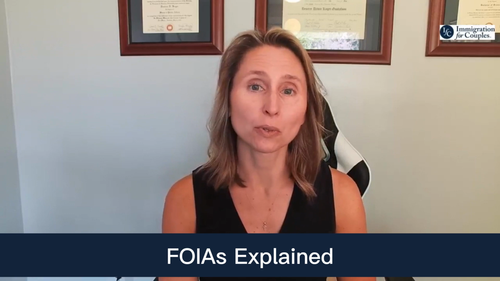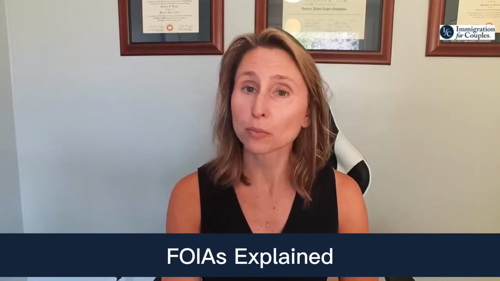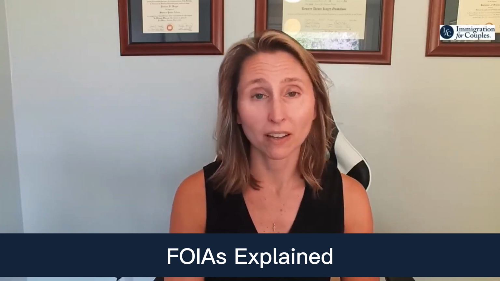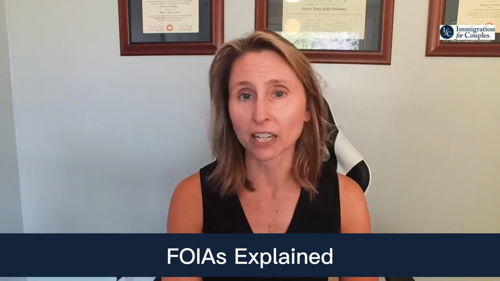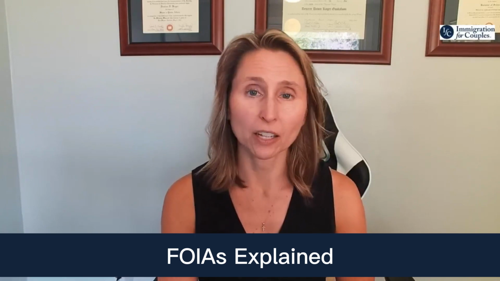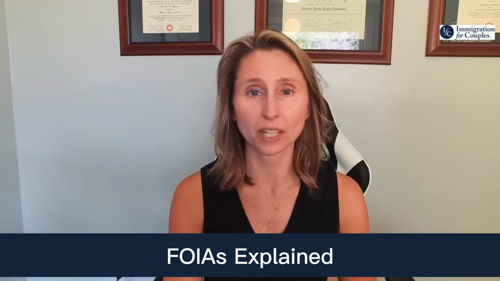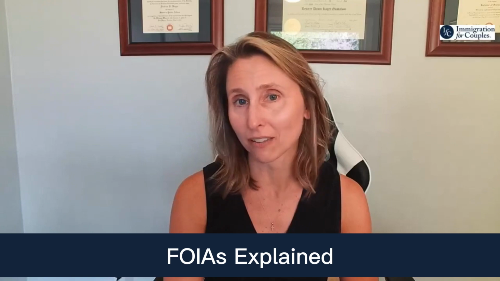They do specify timeframes in which you're supposed to receive results. But of course, if there's some sort of circumstance that would keep them from being able to release it in that amount of time, they are given kind of a pass on that. So your wait time could vary quite greatly depending on the agency and how many requests they receive.